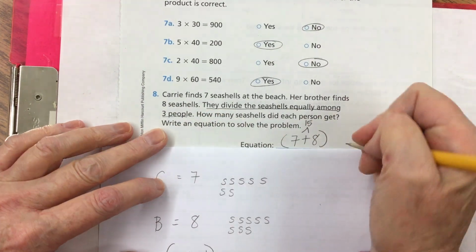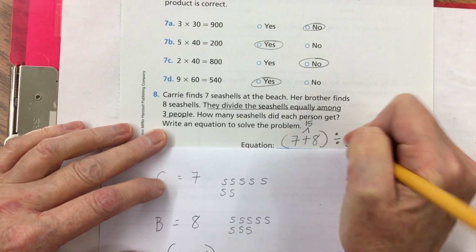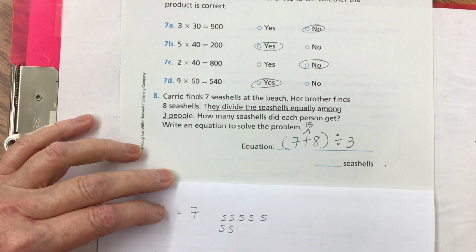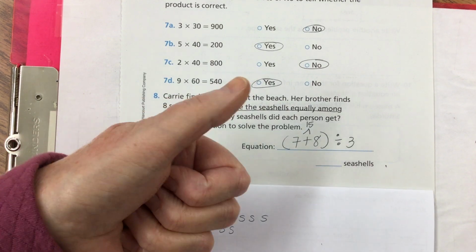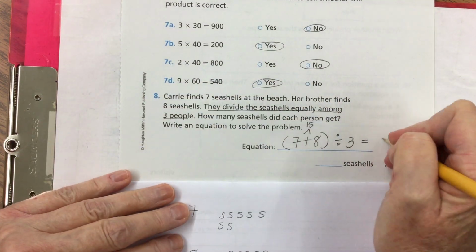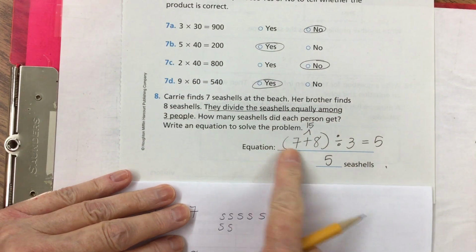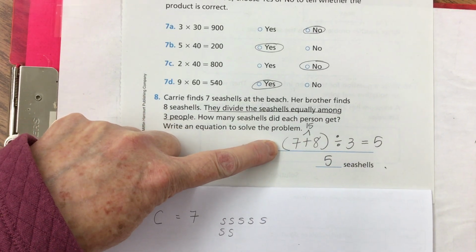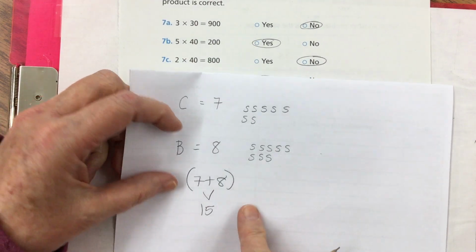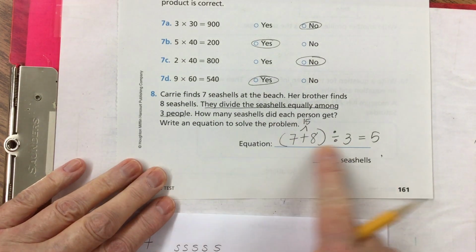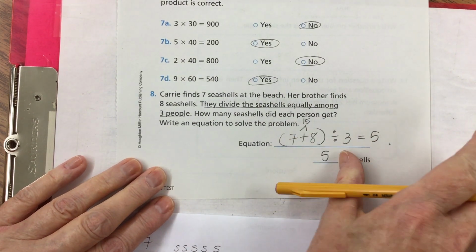They divide them equally among 3 people. 15 divided by the 3. How many does each person get? 3, 6, 9, 12, 15. So each person gets 5 seashells. And this is the only correct equation. I know you might think you can do 7 plus 8 is 15 and then do 15 divided by 3, but no. They want you to be using that PEMDAS, which is why we spent so much time on that.